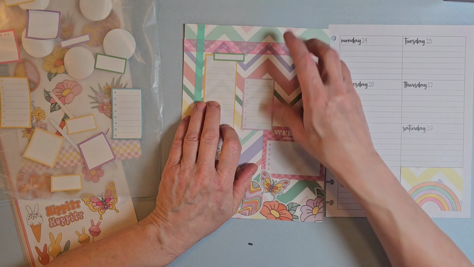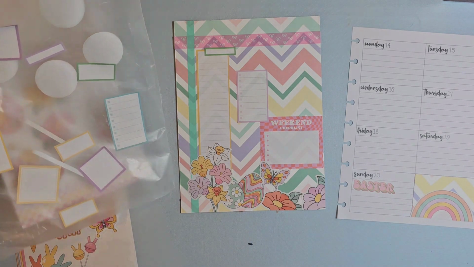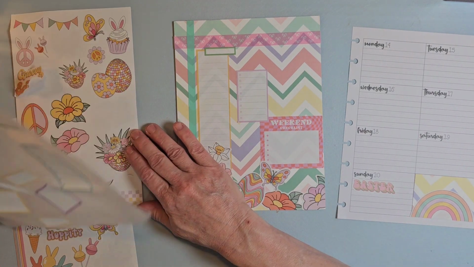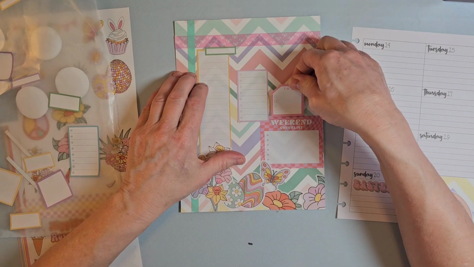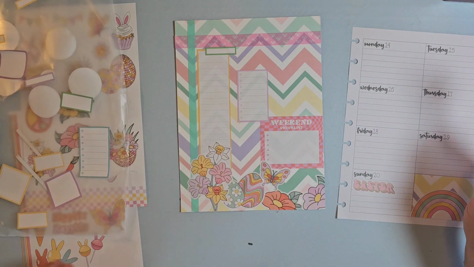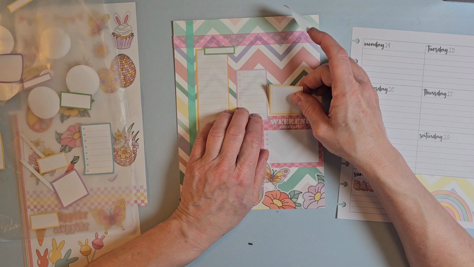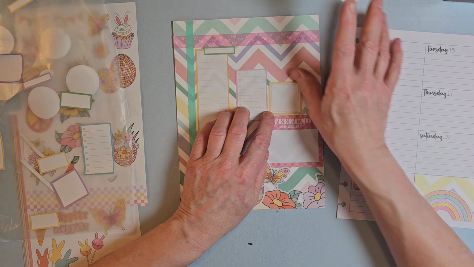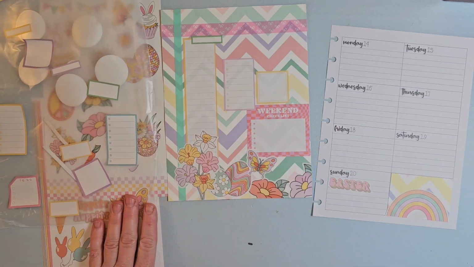So let's do a list there. And let's do, oh, it's the same color. So let's do a box here. I can use that on the other side.